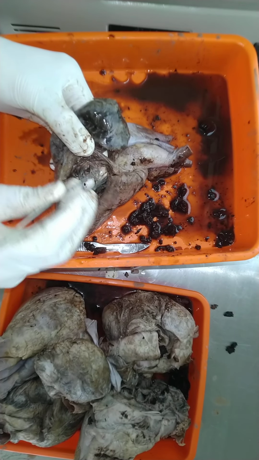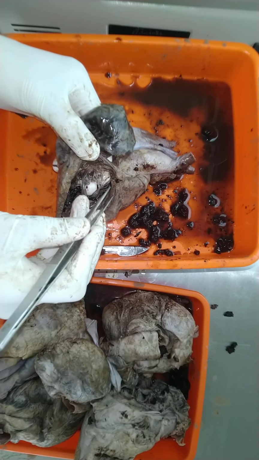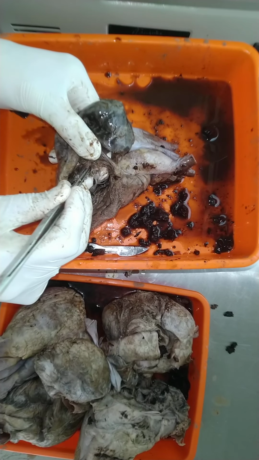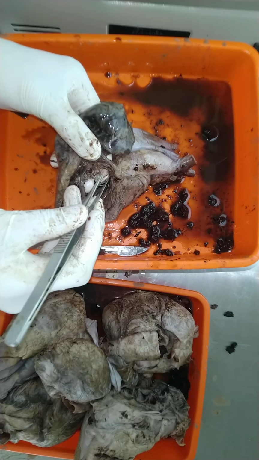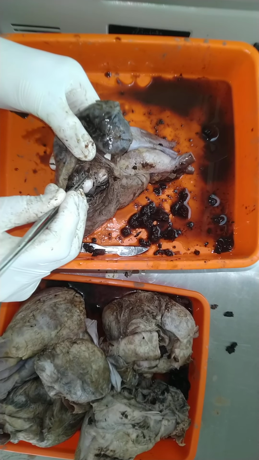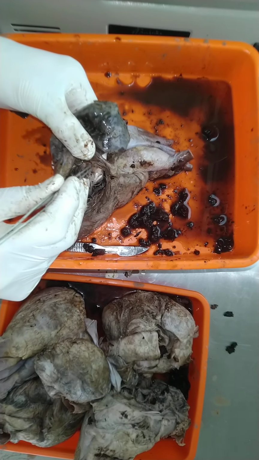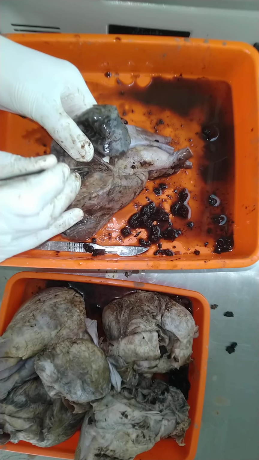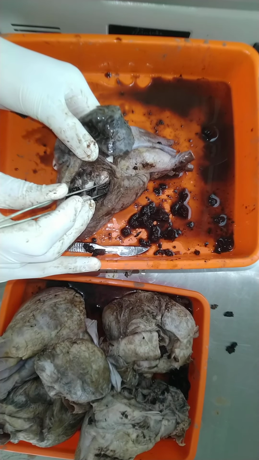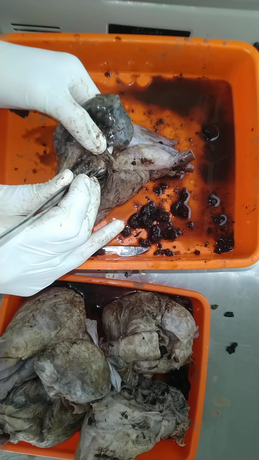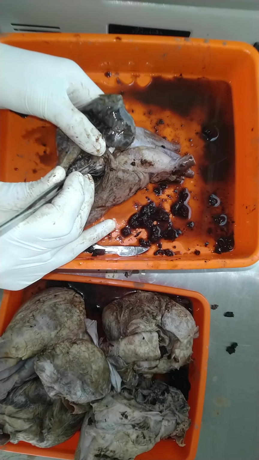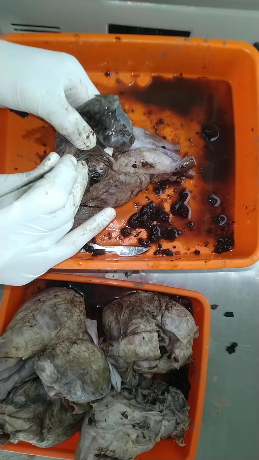Then the fifth type of chordae are the deep chordae. The deep chordae are attached exactly at the junction between the clear zone and the rough zone of the cusp. And the last, the sixth type, is called the basal chordae.